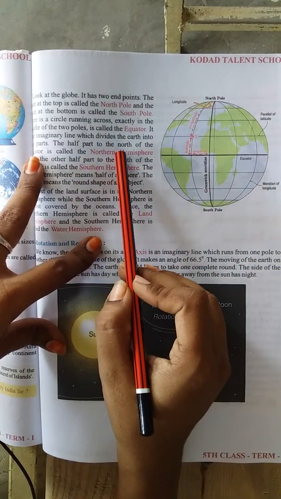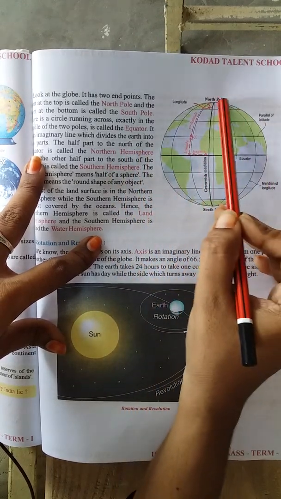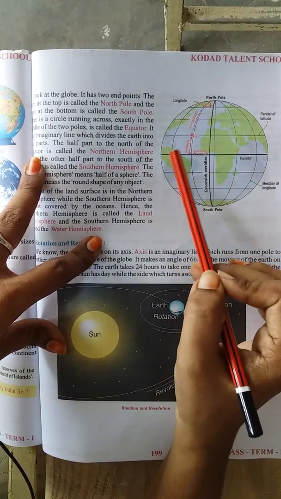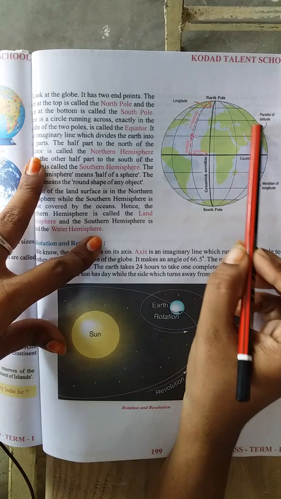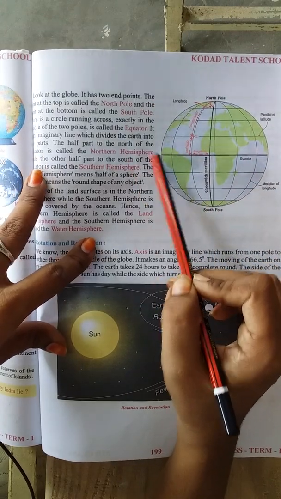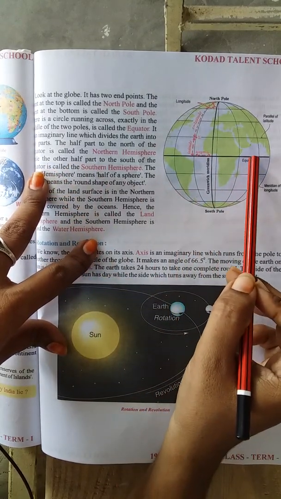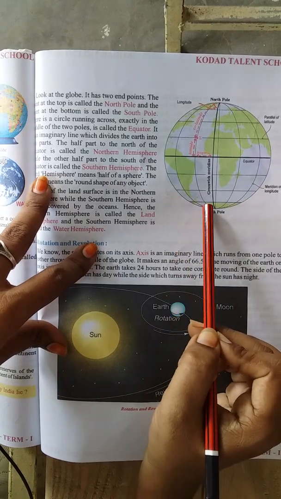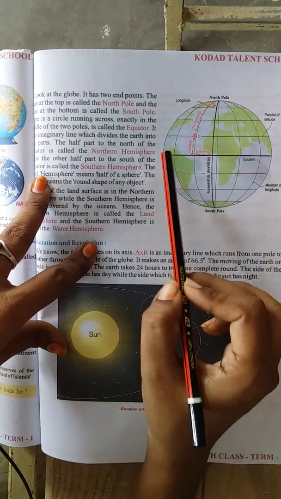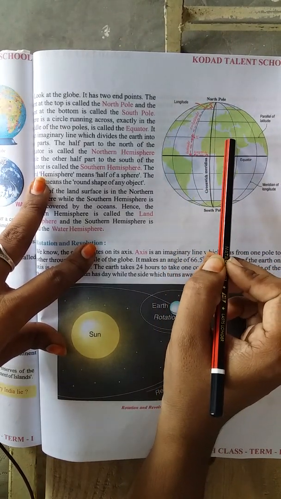The half of the part to the north of the equator is called the northern hemisphere. The other half of the part to the south of the equator is called the southern hemisphere.